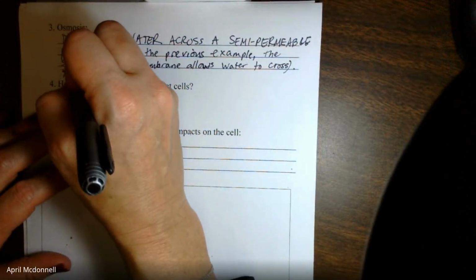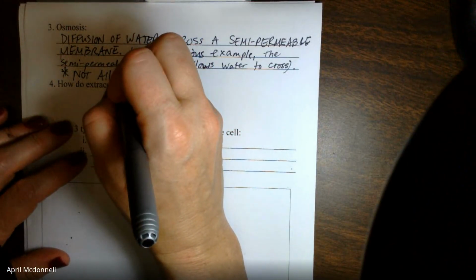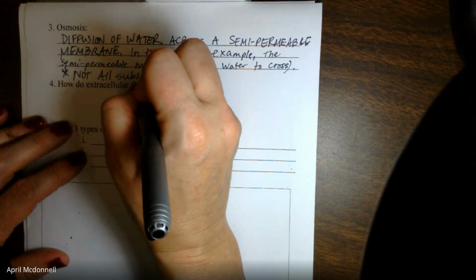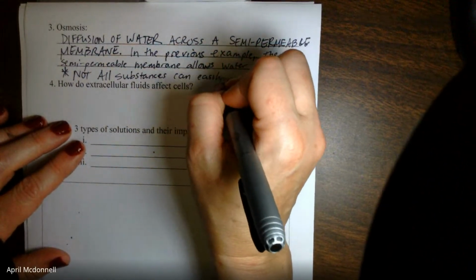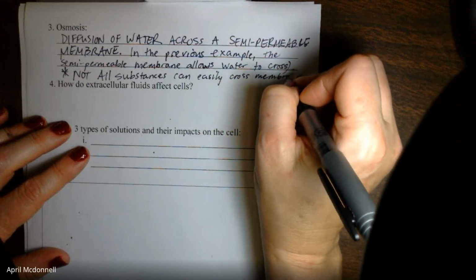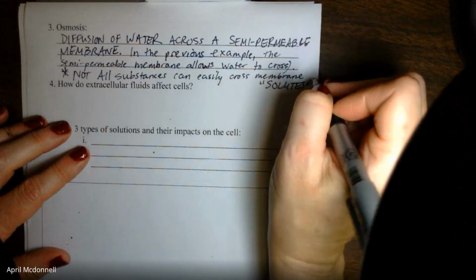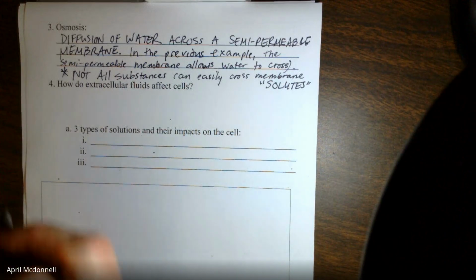Let's note that not all substances can cross the membrane easily. The substances that typically have a more challenging time crossing the membrane are called solutes.